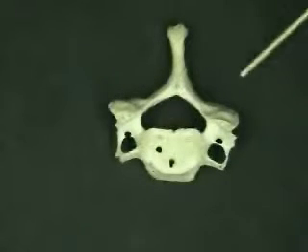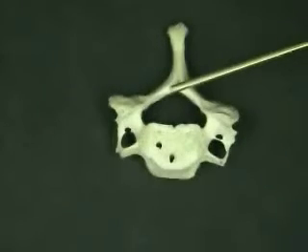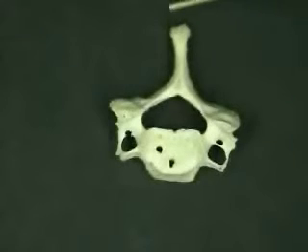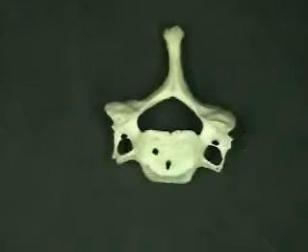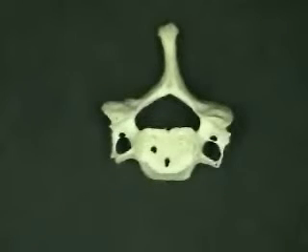The seventh cervical vertebra, also known as the vertebra prominens, has a very long spinous process that does not have a bifurcation at the tip. So I know that this would be the seventh cervical vertebra. So if I see it on a lab exam, the first thing I do is look for the transverse foramen. If it has them, it is a cervical vertebra.